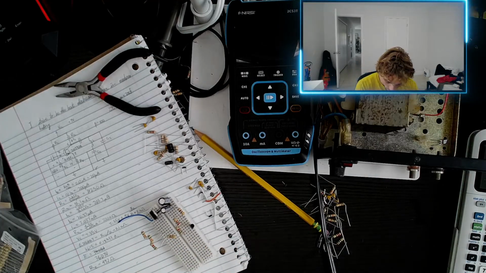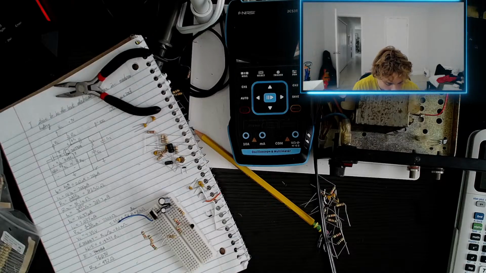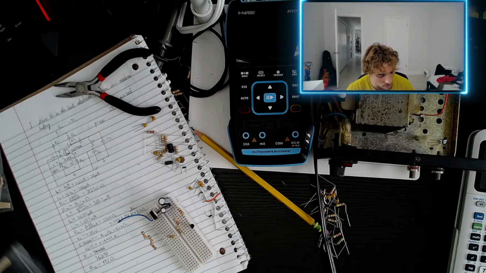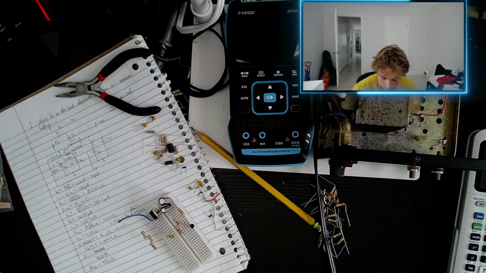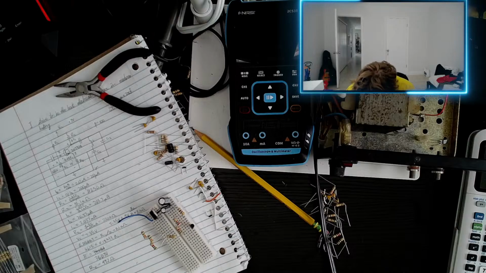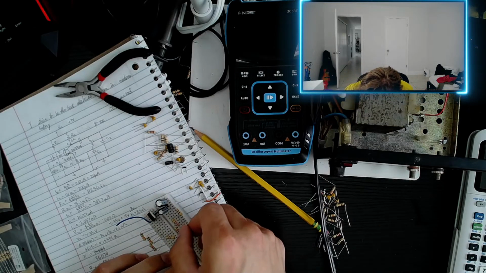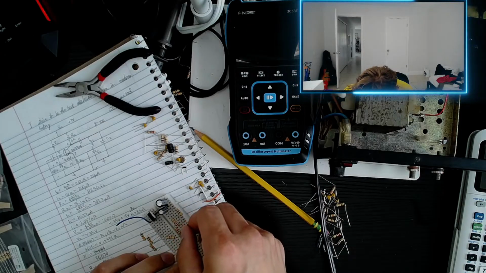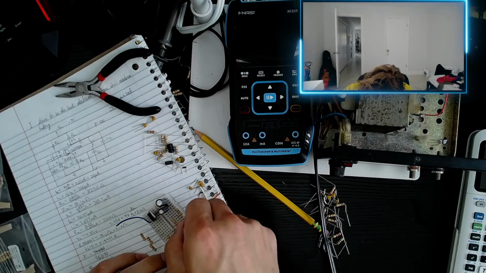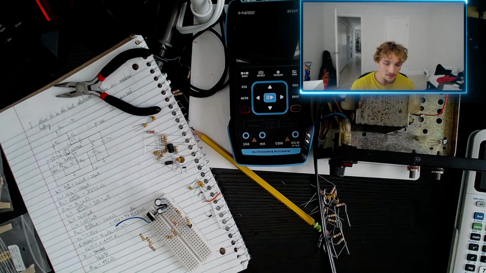Let's look at our emitter resistance. So we have 492 ohms. How did I get that? I used a 470 and a 22. Yes. Okay, so that's easy. We're going to have the 470 first going from the emitter. And we can't have him connected there. That has to go there. Oh, this is such a mess. It's going to look terrible.